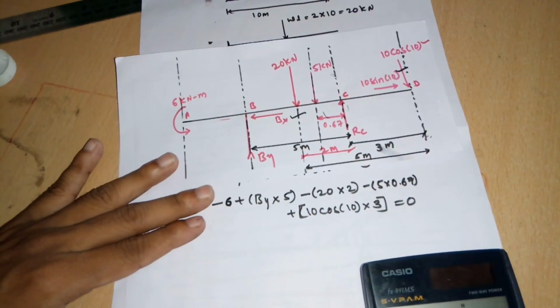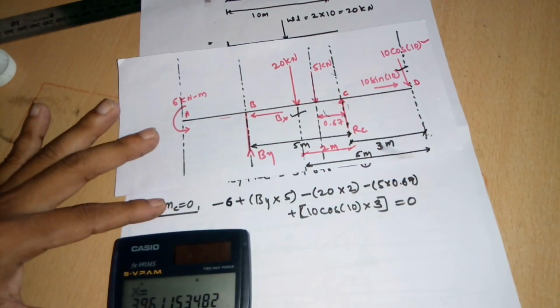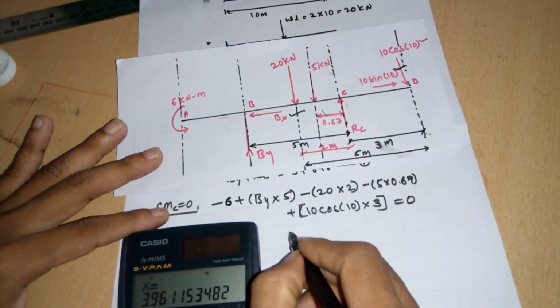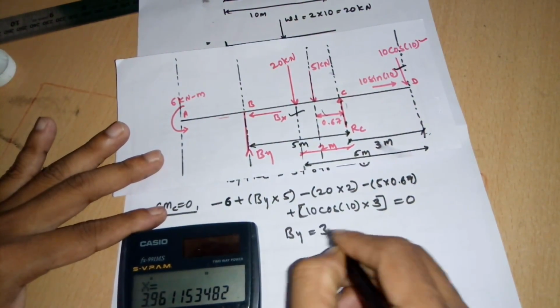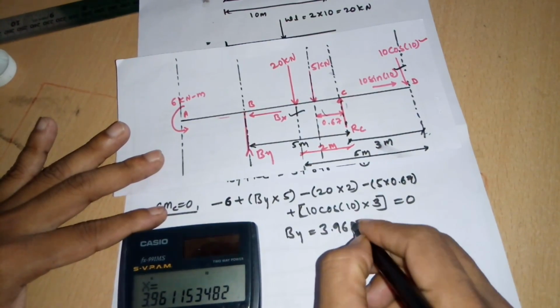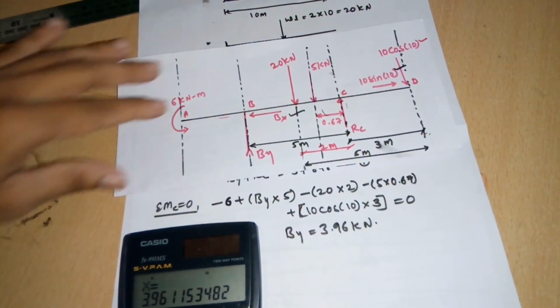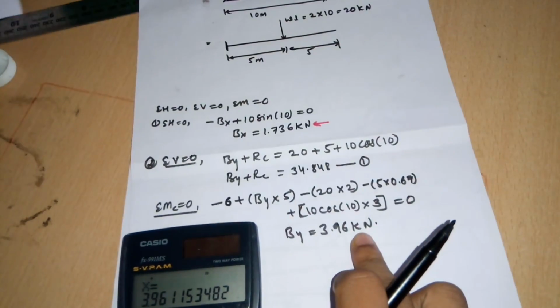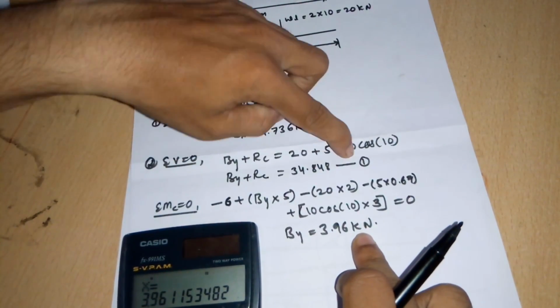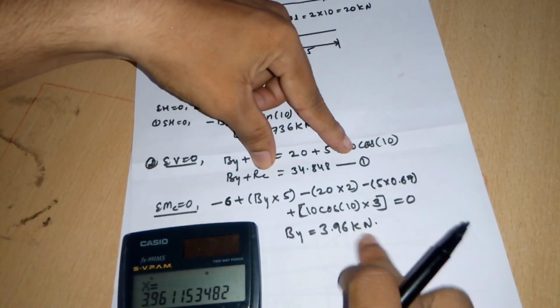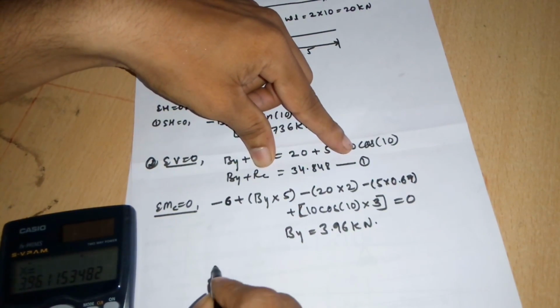it as 3.96. So By is equal to 3.96 kilonewton. Now on substituting this value in equation 1, we get Rc. Let us substitute that one.